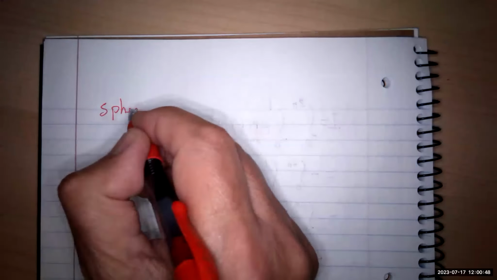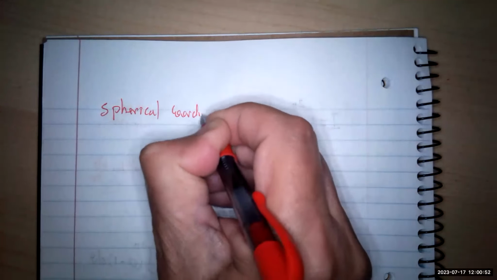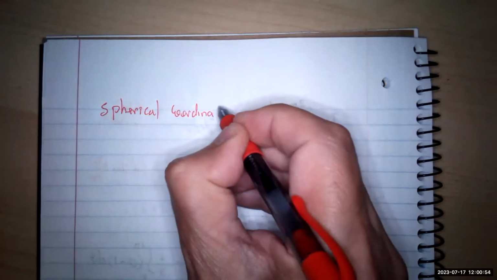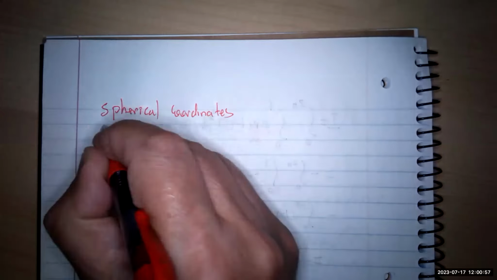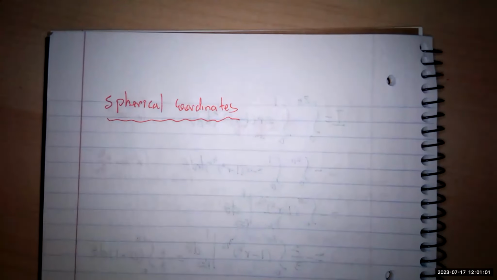So how about spherical coordinates? We have to describe it first. Then we go to the integral. So let's see what a spherical coordinate system is. The cross section is a sphere in this case. Now, what is the situation we're going to have?